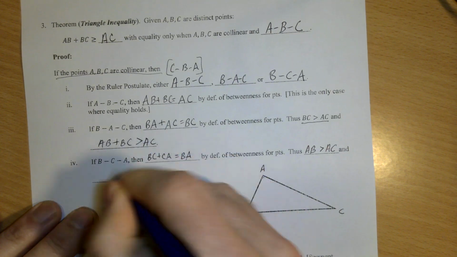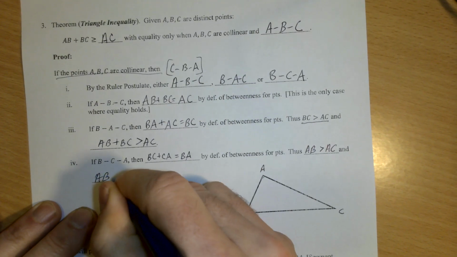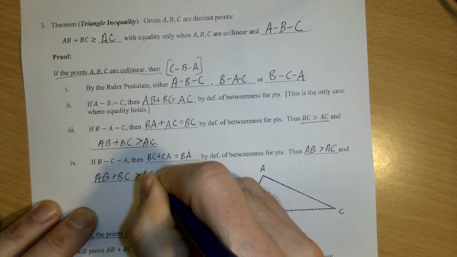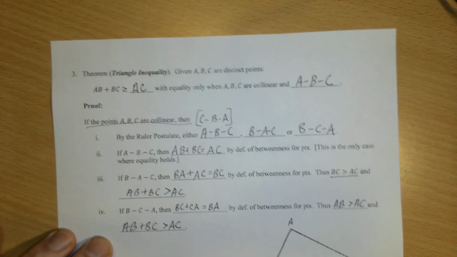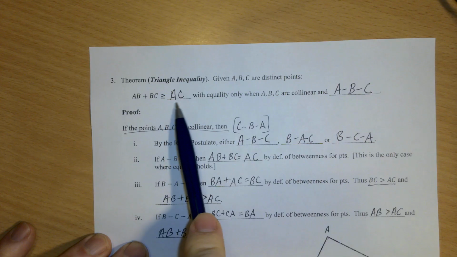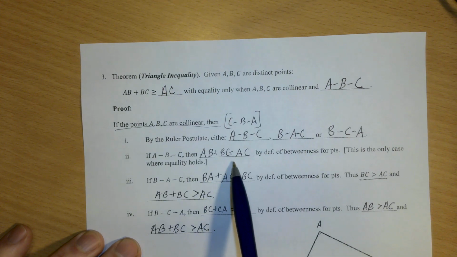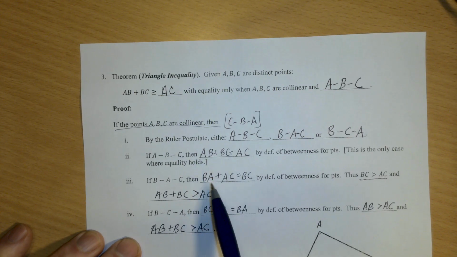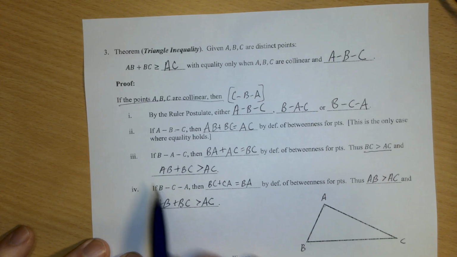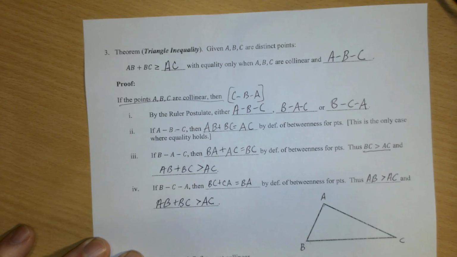And therefore we get AB plus BC is greater than AC. In all 3 cases, we showed that AB plus BC is greater than or equal to AC. In the first one, it was equal, and in the other 2, it was strictly greater. So that's the end of case 1 where they're collinear.